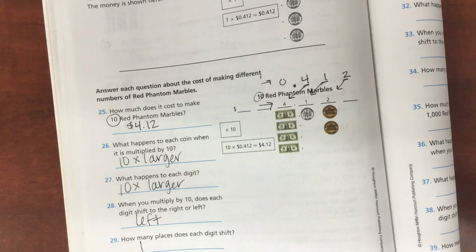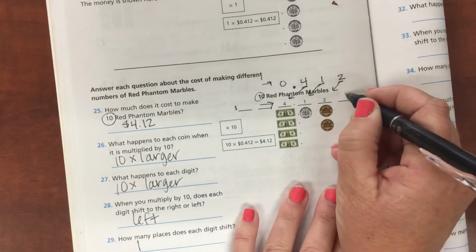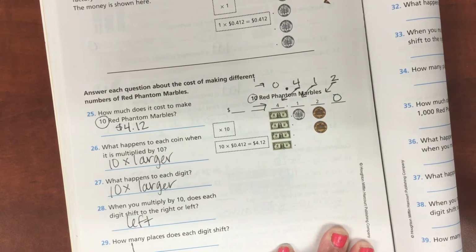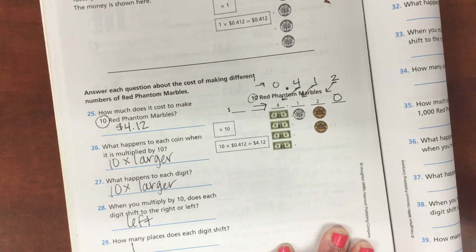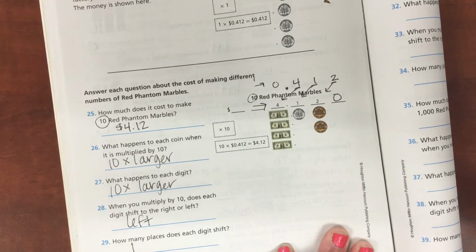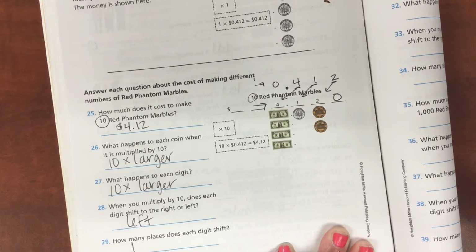Did you guys notice on the others there was always this digit over here at the end when we multiplied by 10? Do we need to have that 0 there? No, right? At the end of a decimal, we don't have to have that 0. But if it makes you feel more comfortable to write that in to show yourself that everything is moving over one place, that's fine.